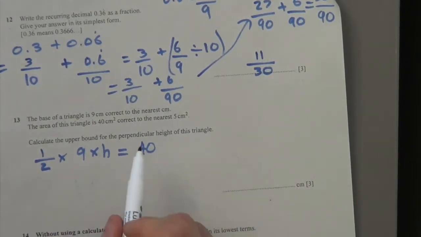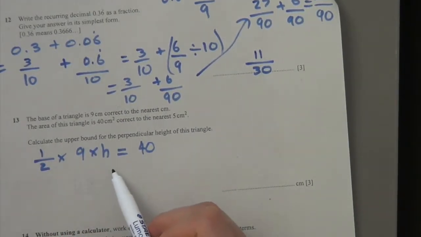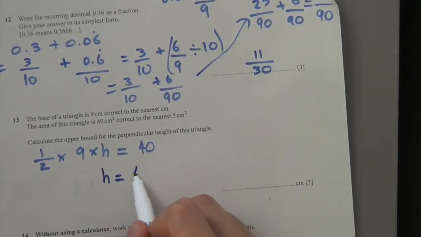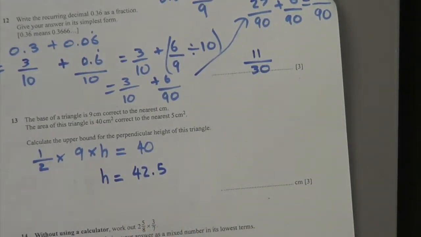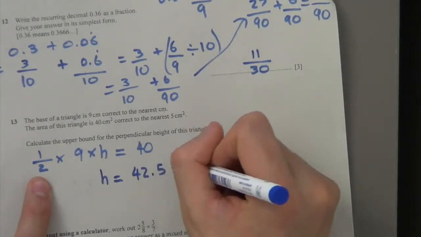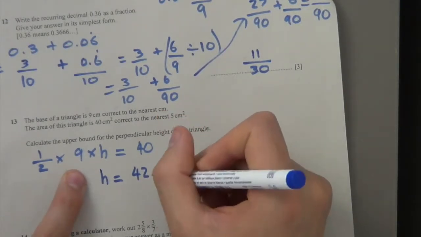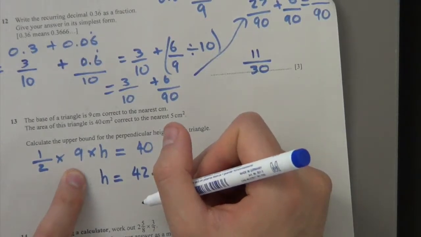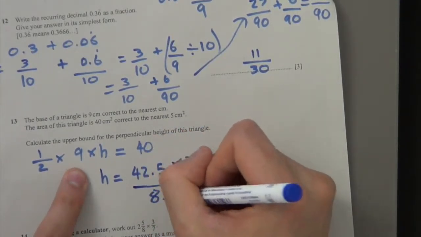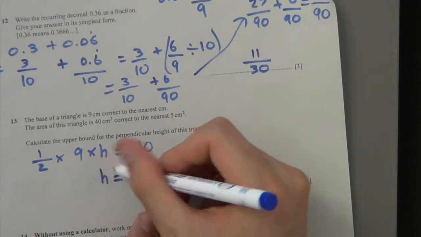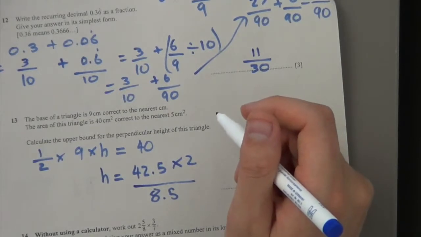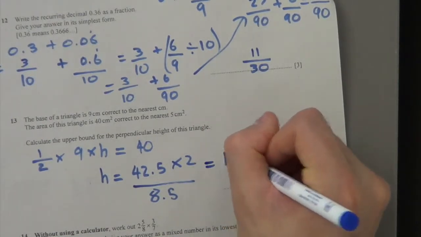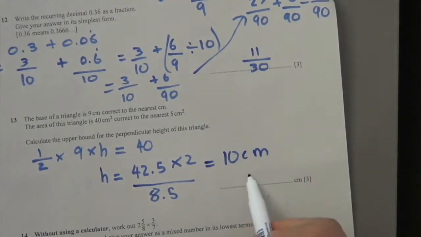So what am I going to do? I want h to be very large, so I'm going to make my 40 a 42.5. So I'm going to say h equals 42.5. Okay. I'm going to times that by 2, because 2 is on this side, and then instead of dividing by 9 or 9.5, I'm going to actually divide by 8.5, because the smaller denominator is going to give me a larger h value, okay. If you put this all into your calculator, you should get 10 centimeters. Okay, so the answer is 10.